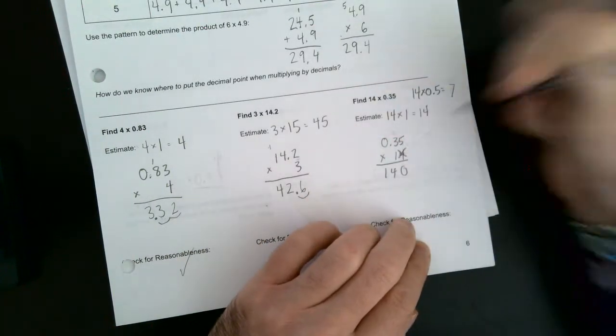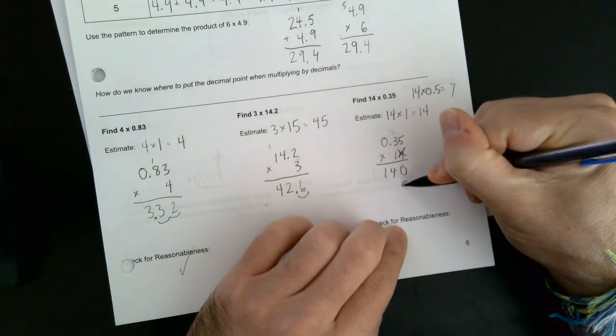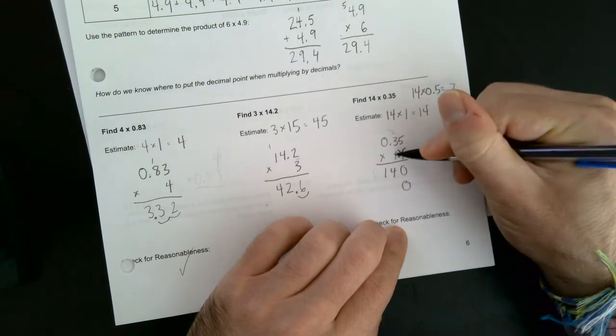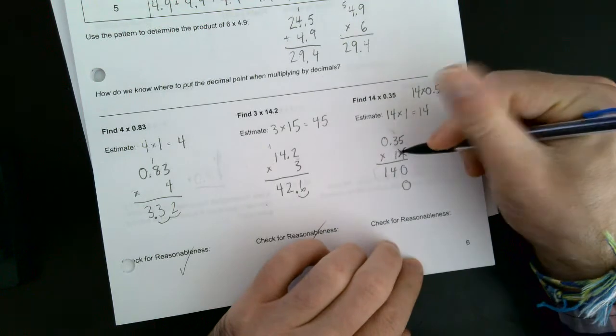And I also like to cross out the number I've already multiplied by. At this point, too, I need to put a placeholder 0 here because that's not a 1, that's a 10. So I need to put a placeholder 0 there to hold the place. Then I multiply as normal.